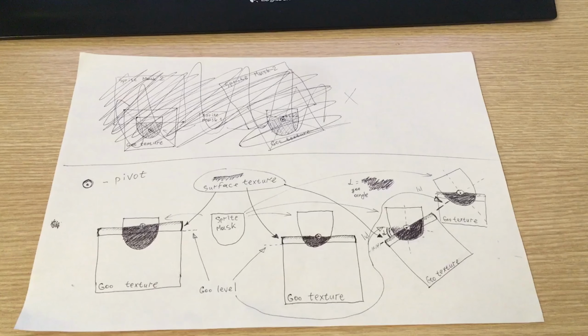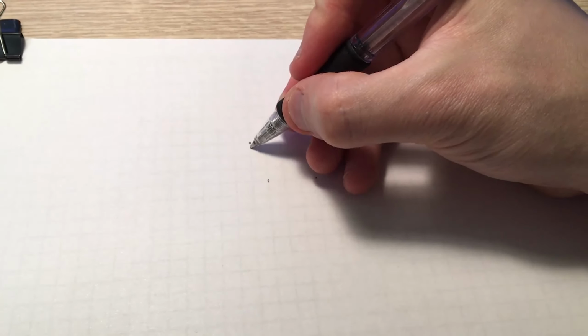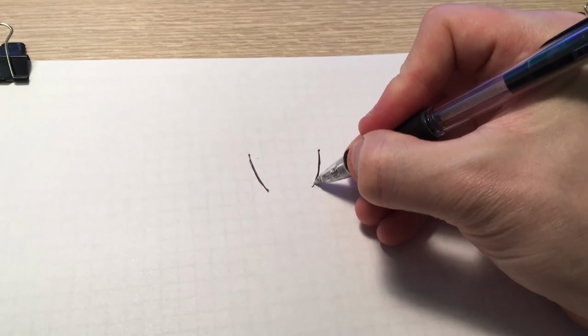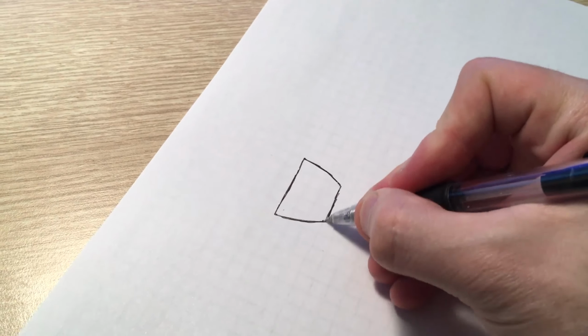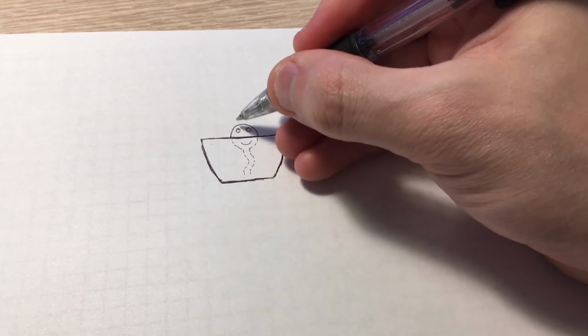And here you can see implementation of water goo physics. Here you can see how I use my grid for scaling objects, and try to make some test drawing to show you how I make graphics from the beginning to the end.